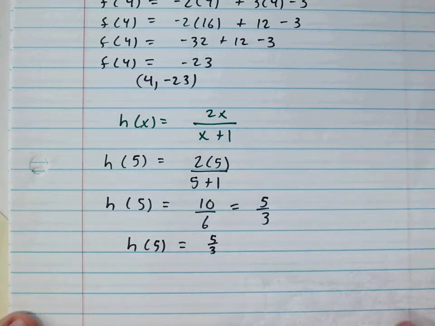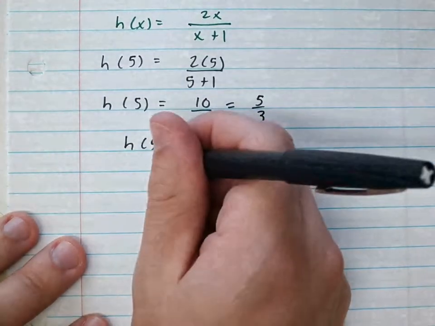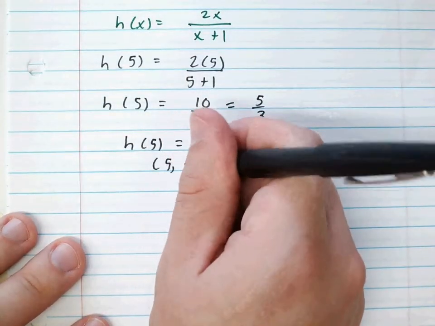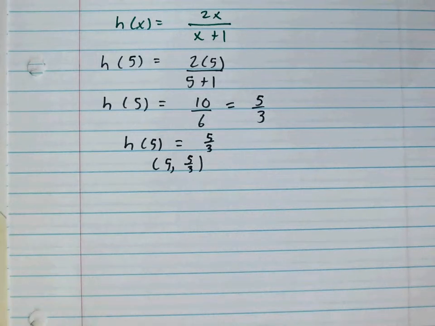And again, if we write an ordered pair for graphing, it would be the ordered pair (5, 5/3). So that is a brief introduction into function notation and how to evaluate a function.